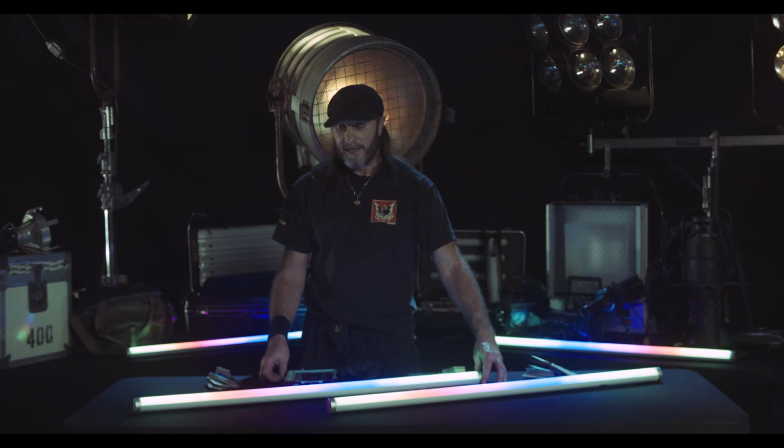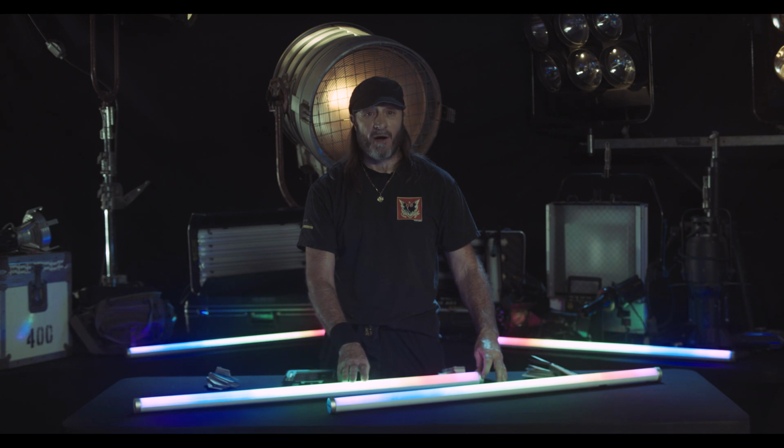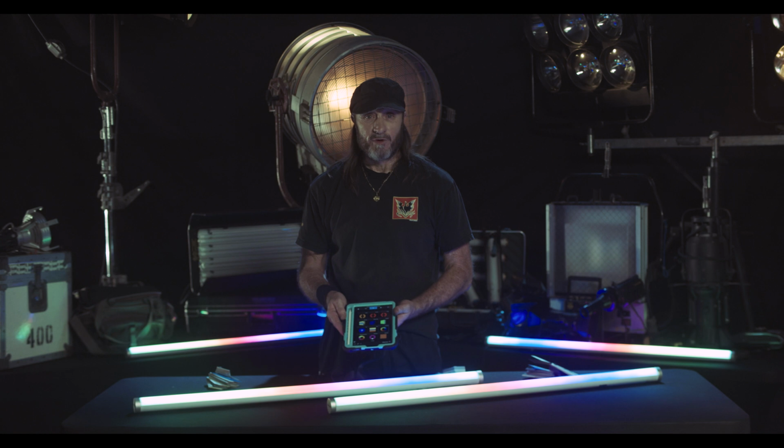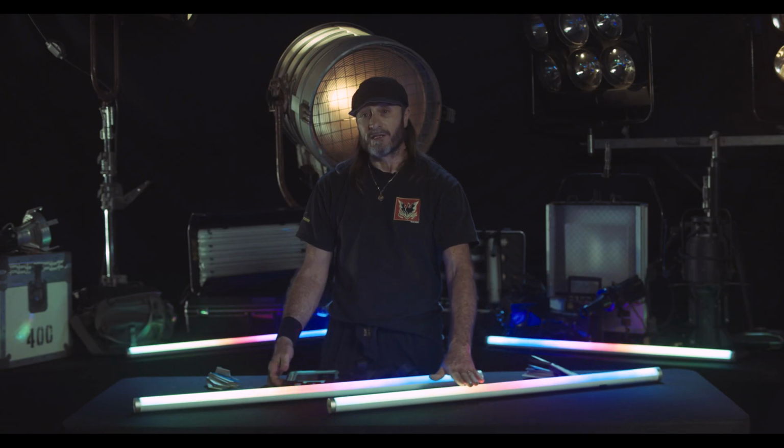Here's also some specialty lighting. These particular ones are called Astera. These are Titan tubes that are battery powered. They are controlled in RGB completely by an app from your tablet or your iPhone. We can independently choose the effect of each light.